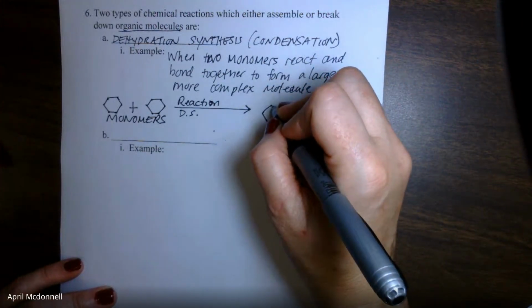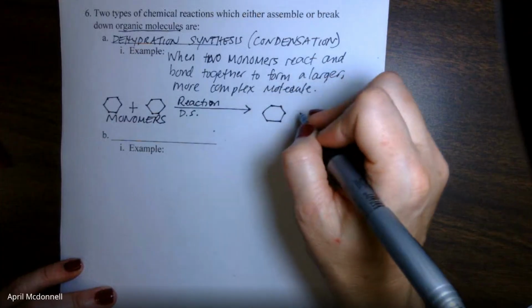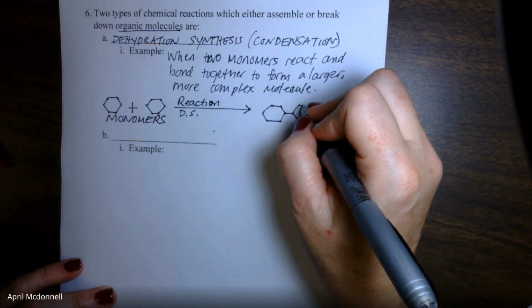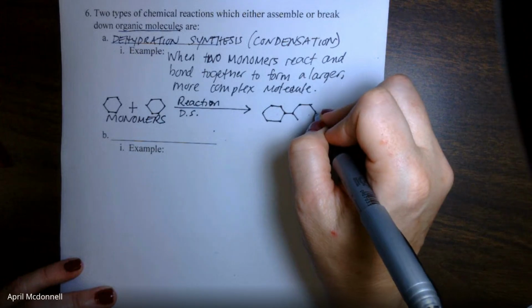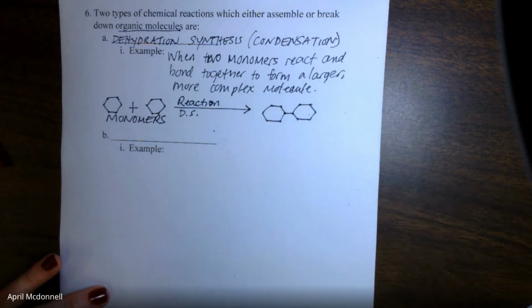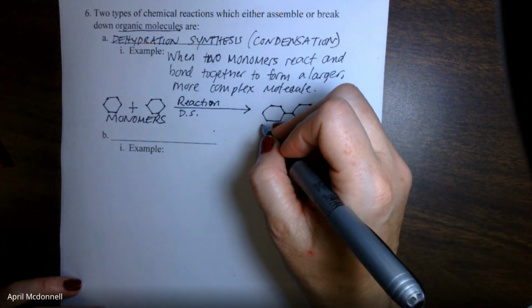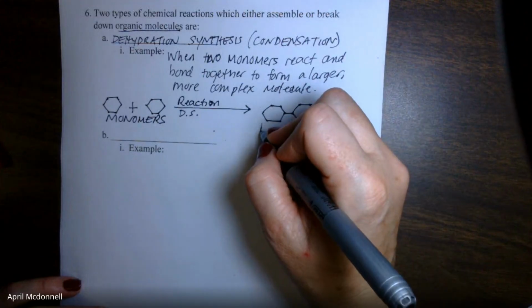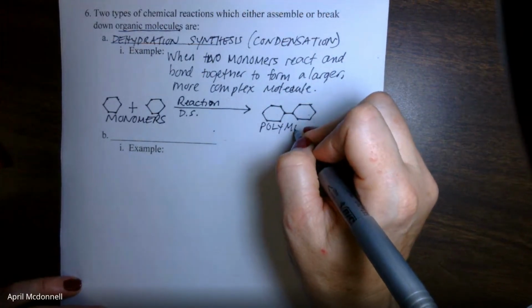I am now going to connect the two hexagons, the two carbon rings, together to show that the individual monomers were bonded together to form a larger, more complex molecule, which we're going to call a polymer.